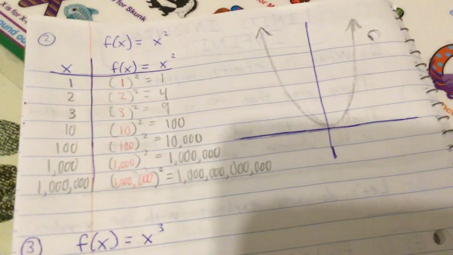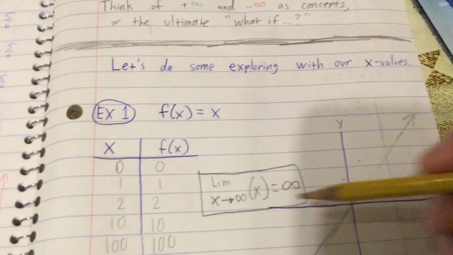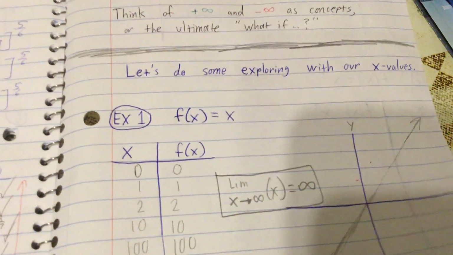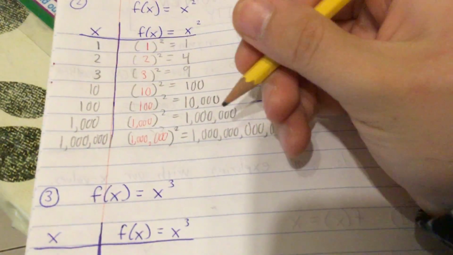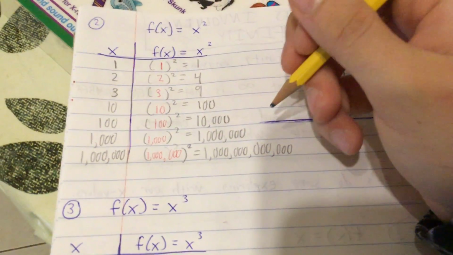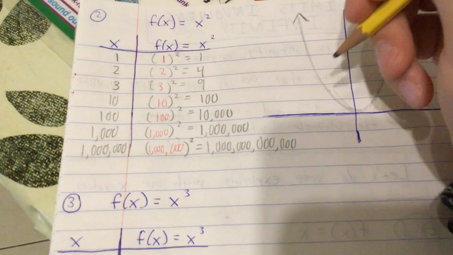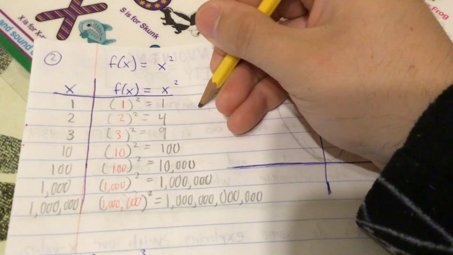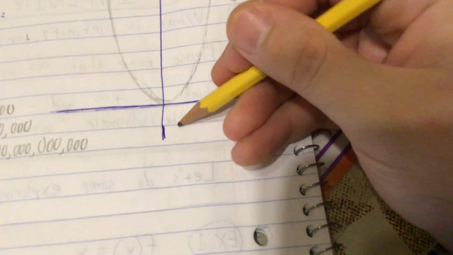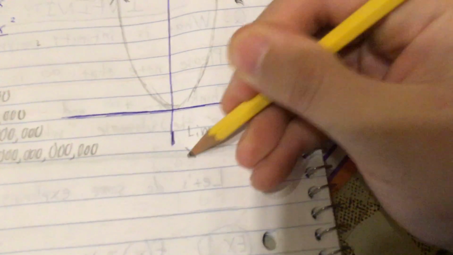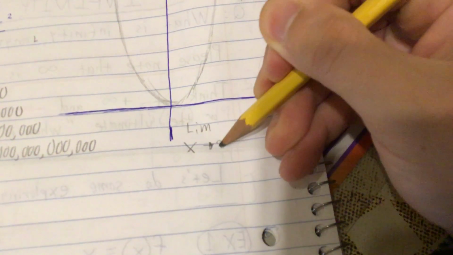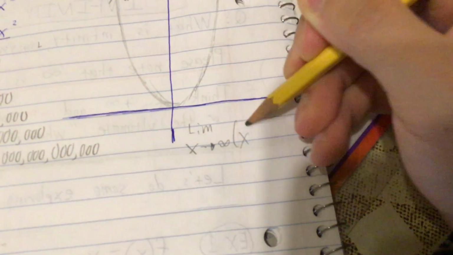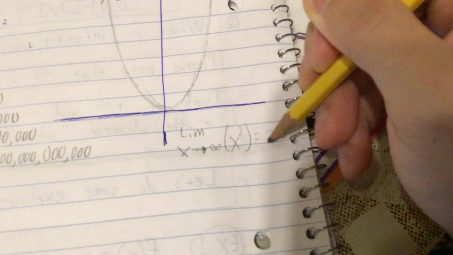But even though we both end up in infinity, we're going to explore the difference between y equals x squared going to infinity and y equals x going to infinity. So in this example, the limit as x approaches infinity for x squared is also infinity.